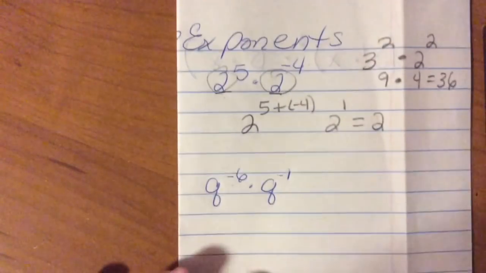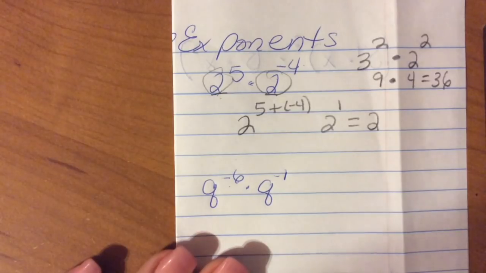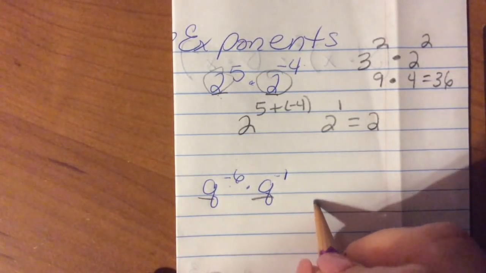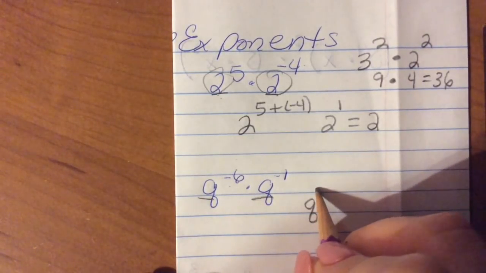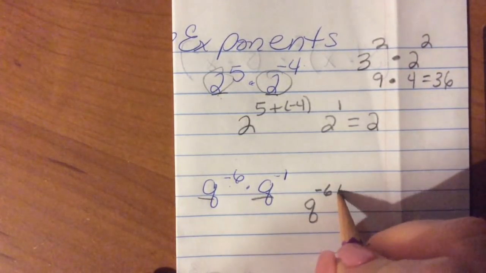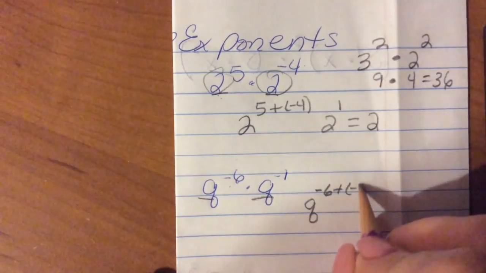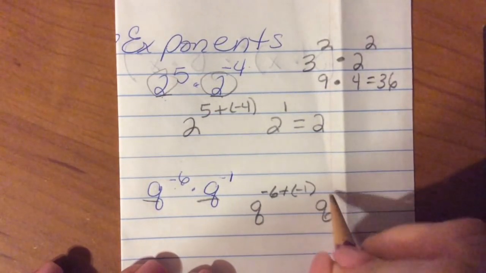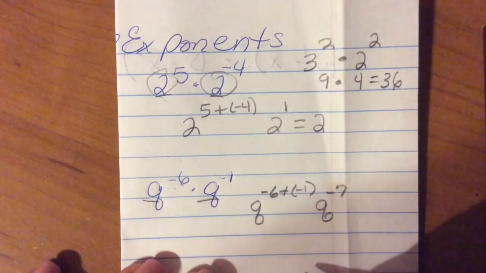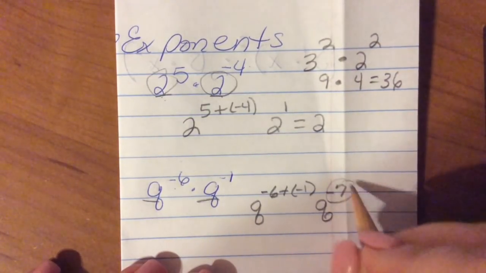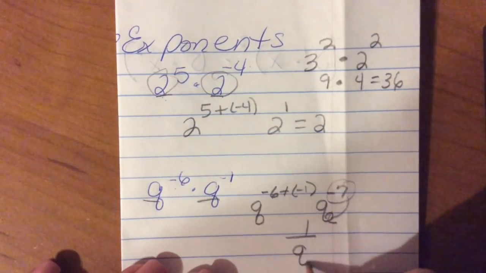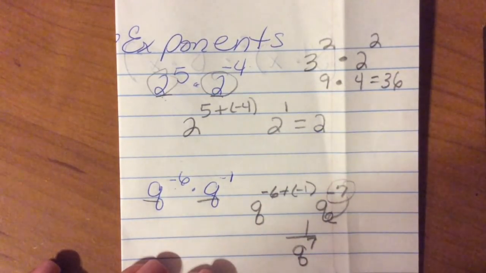Okay, and just like the same, if you have just variables, you can do the same thing. So in this case, Q is our base, so Q. Then it becomes a negative 6 plus a negative 1, which becomes Q to the negative 7. And if you remember from our last lesson, we cannot have this, so these are all going to move to the bottom, so it becomes 1 over Q to the 7th power.